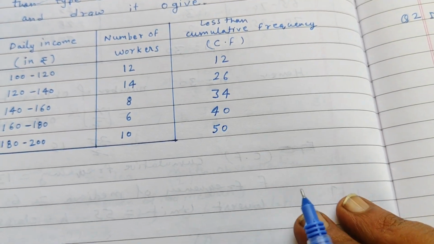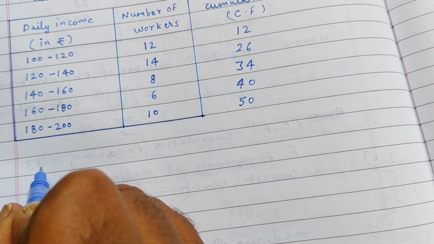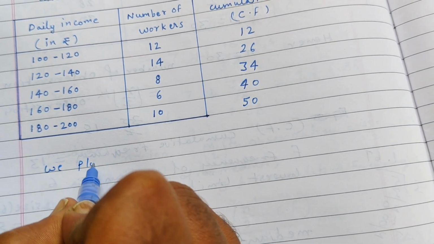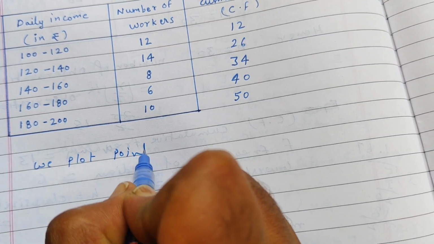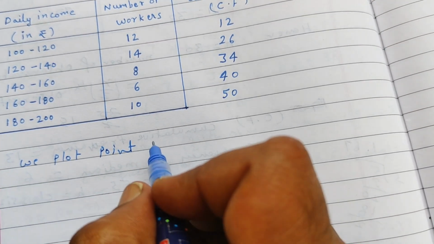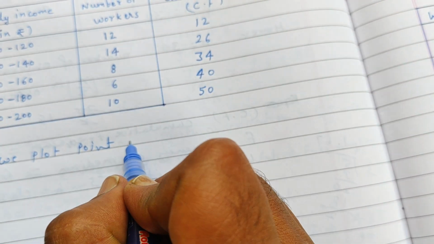So here we plot points for the less than type.